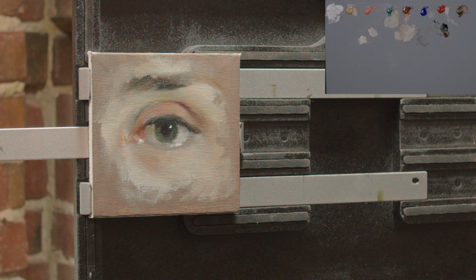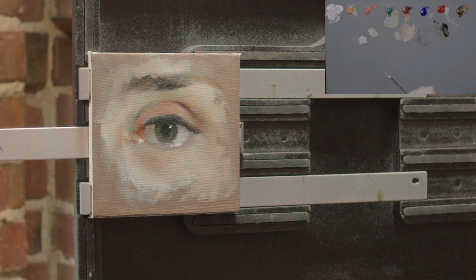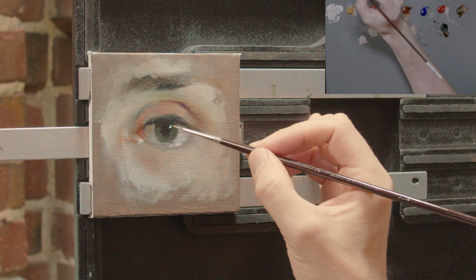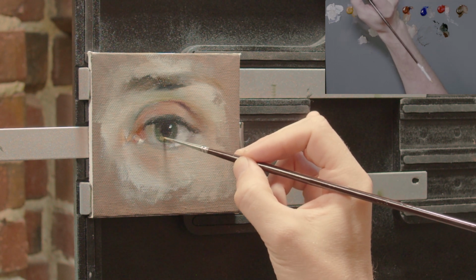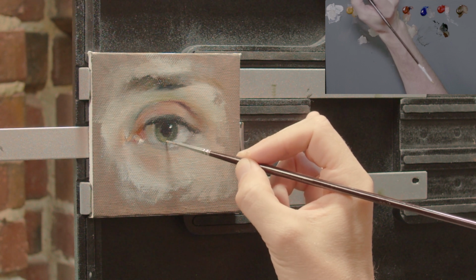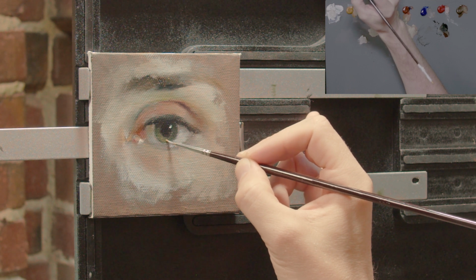We can bring out the concave area here, and we can add a little bit more to that so that it's a little more green, a little more intense. So really feel the light travel across there.